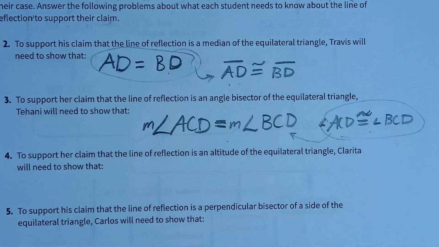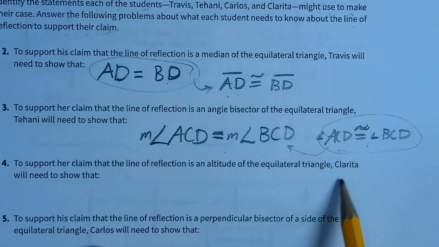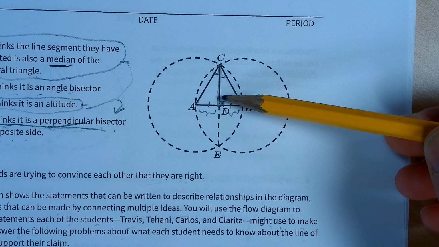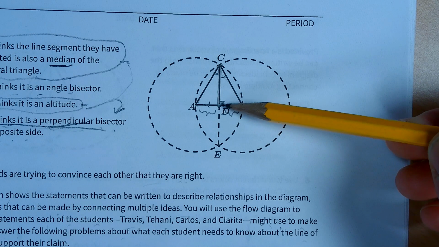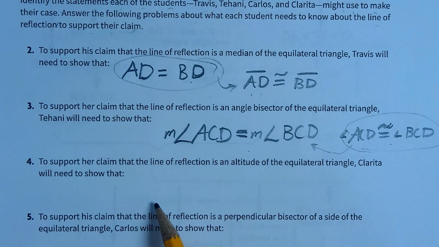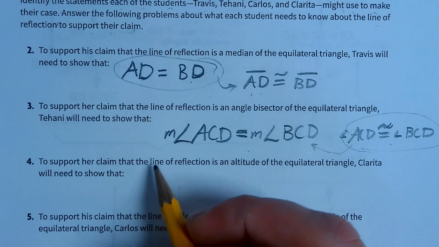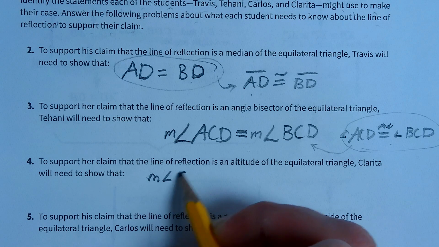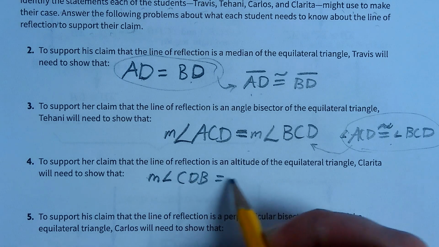To support her claim that it's an altitude, she'll need to show that the line starts at a vertex. Well, we already know the line starts at a vertex. That's evident from the diagram. We need to show that when it comes down here, it meets at a 90. That will make it an altitude. So, measure of angle CDB equals 90 degrees.